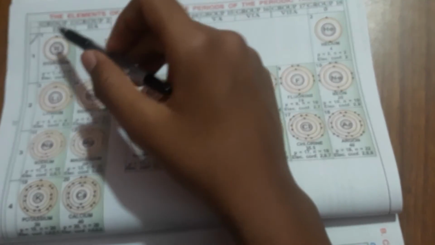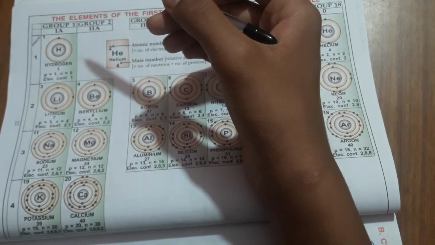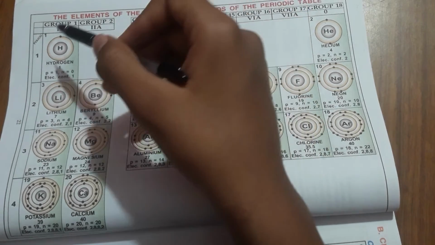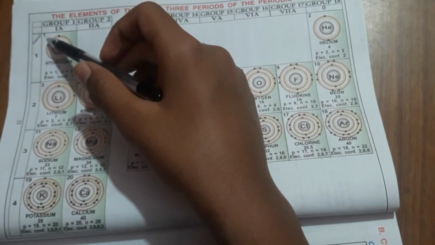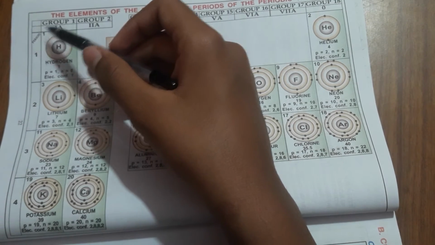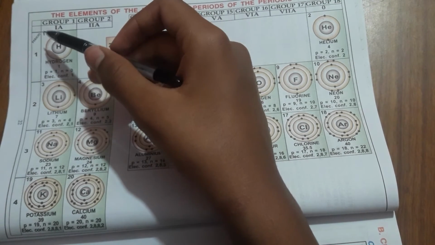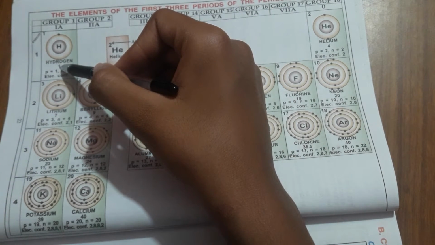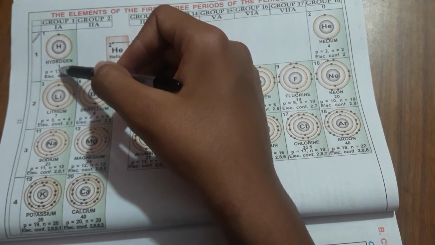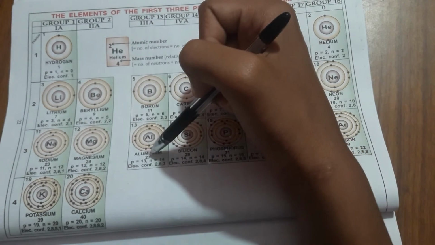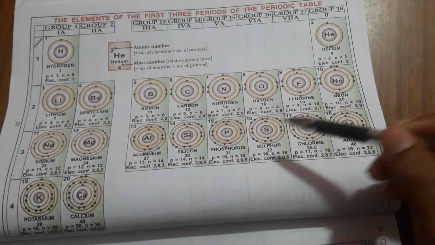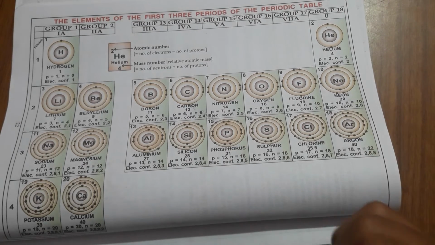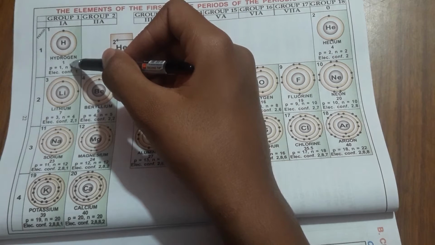So here the atomic number equals the number of protons and the number of electrons in an element. Okay, so if you take hydrogen, the atomic number is 1, so absolutely the number of electrons and the number of protons will also be 1. Okay, this is the mass number of hydrogen. The mass number of hydrogen is 1. The mass number of aluminium is 27. The mass number of neon is 20. The mass number of sulfur is 32. Okay, in such a way. Next, these are the number of protons and number of neutrons.